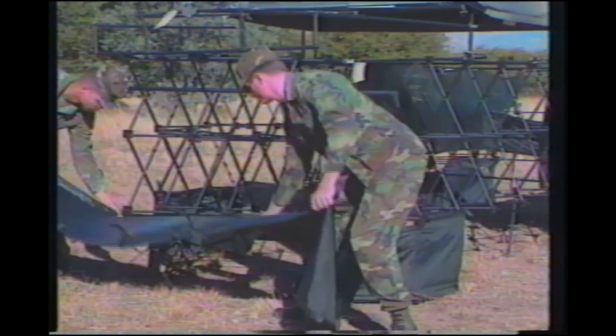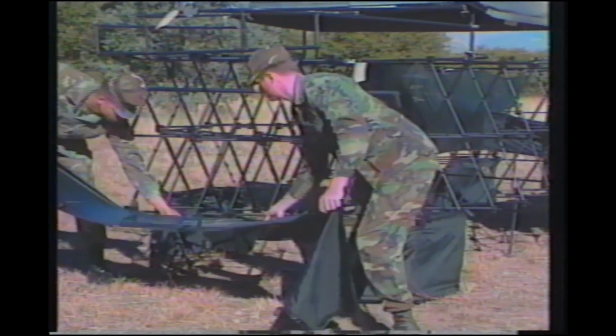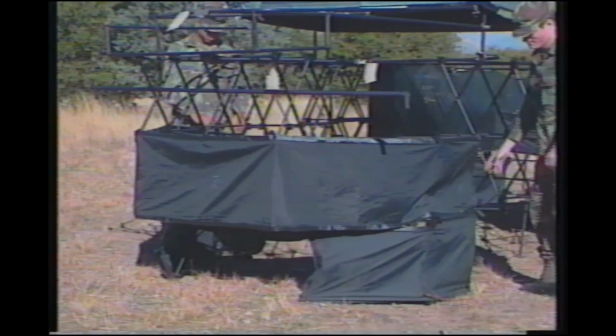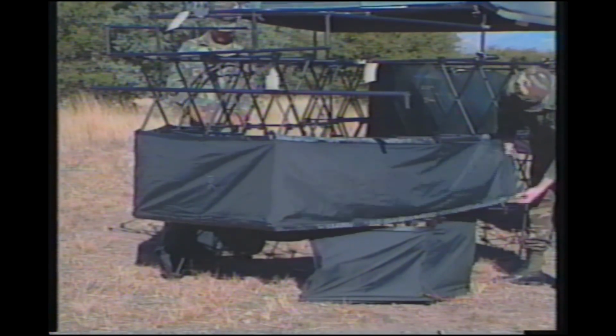Installation of the front upper skirt is accomplished by attaching the grommets in the bottom edge of the skirt to hooks on the frame. Now fasten the hook and pile strips along the top and each end of the skirt.